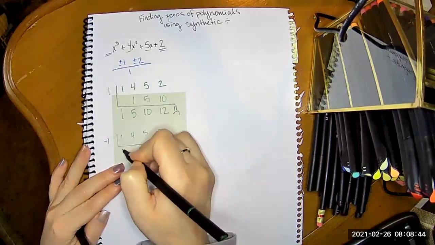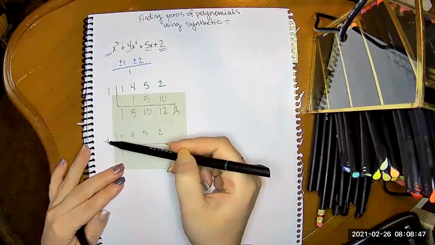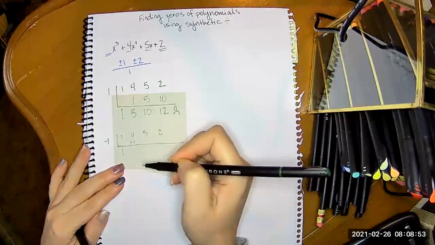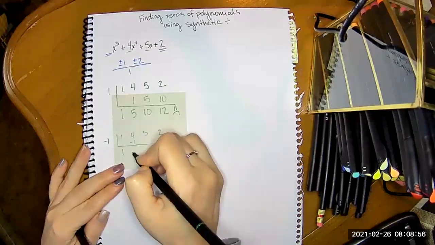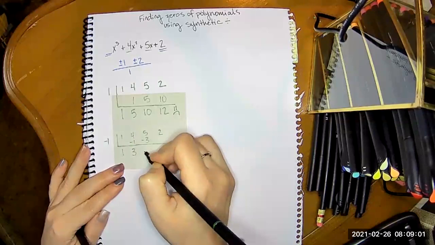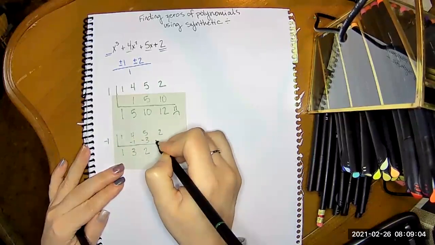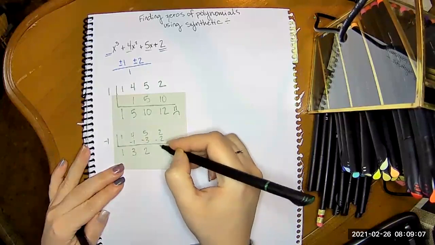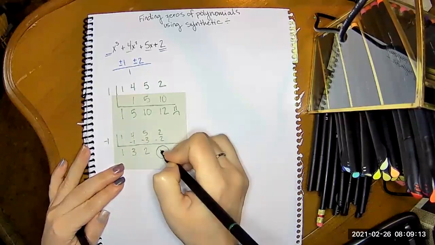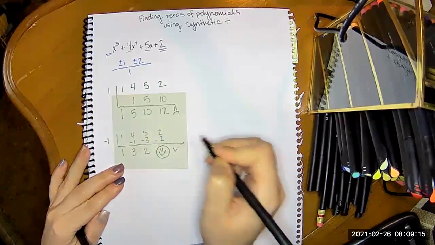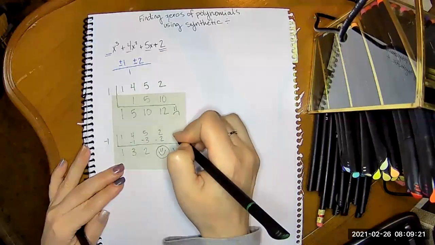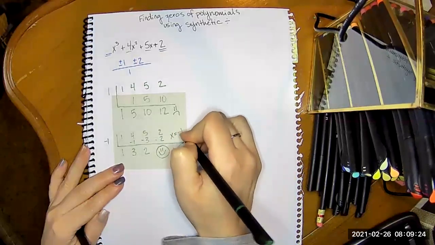I'm going to drop down this 1, and -1 times 1 is -1. 4 plus -1, or 4 minus 1, is 3. -1 times 3 is -3. 5 and -3 make 2. -1 times 2 is -2. Oh, thank goodness. All right, boom. 2 minus 2 is 0. We get a big fat 0. We are super happy. That means that one of our zeros is x equals -1.